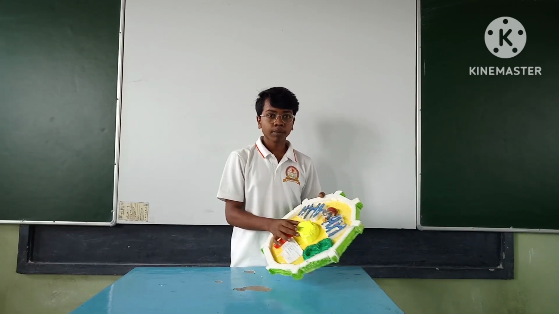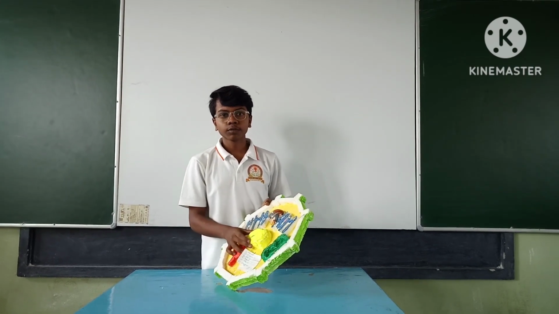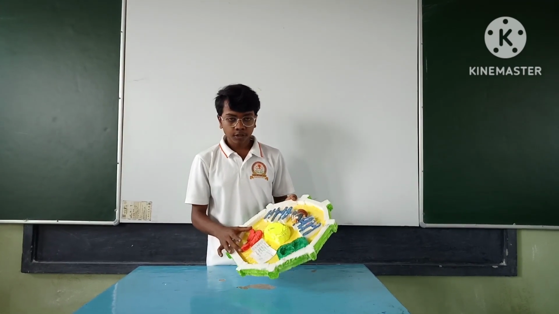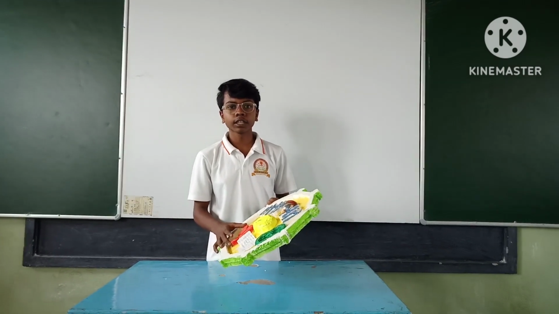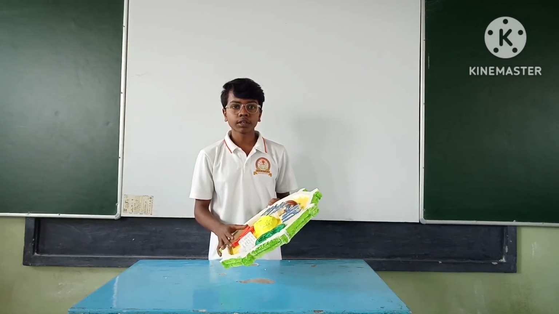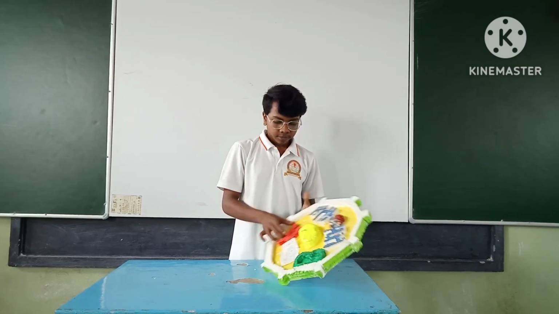This is a large vacuole. Plant cells have only one large vacuole. It stores the excess food and excess water. This is the Golgi body. It was founded by Camillo Golgi in 1898. It is known as the traffic police of the cell. It stores the processing material of the cell.